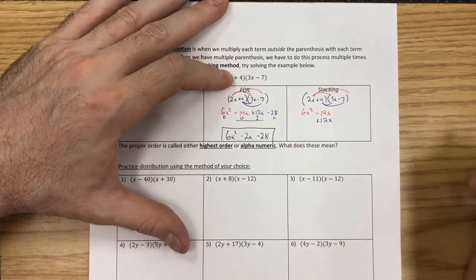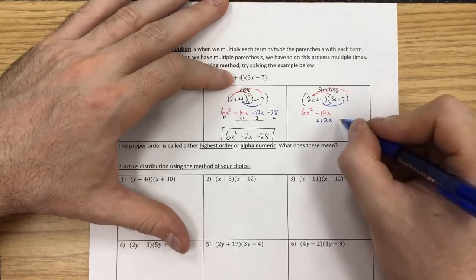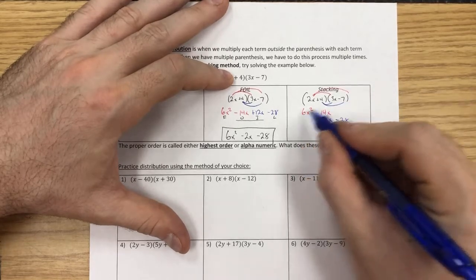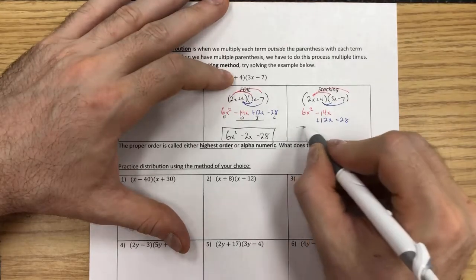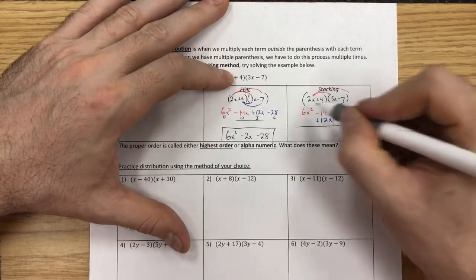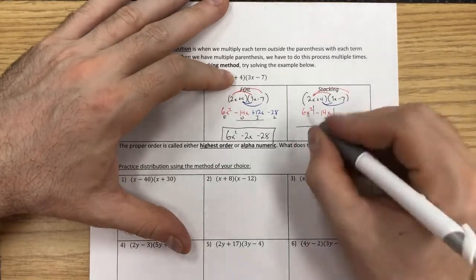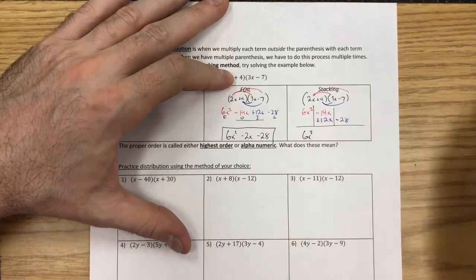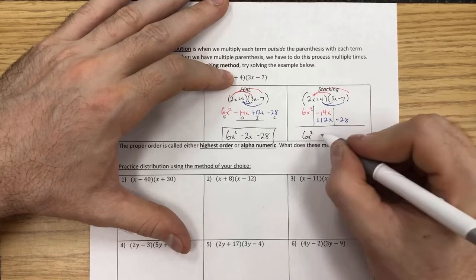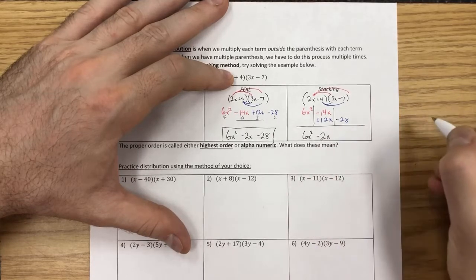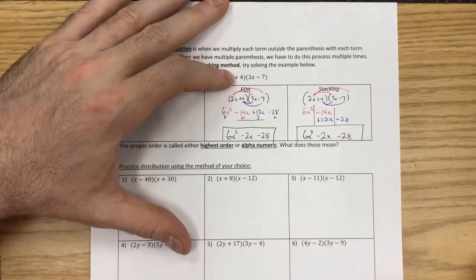So 12x, right beneath it. The 4 times the negative 7 is going to be a negative 28. I don't already have a constant column, so I'm going to put it over there. What this allows me to do is add up my different columns. I have no other x squared terms, so that'll leave me with a 6x squared. Negative 14 and positive 12, I know I need to combine these to get a negative 2x, and then minus 28. Boom, so we end up with that.